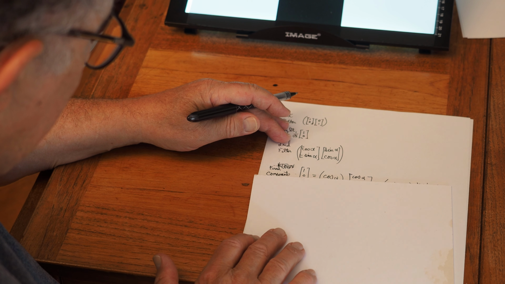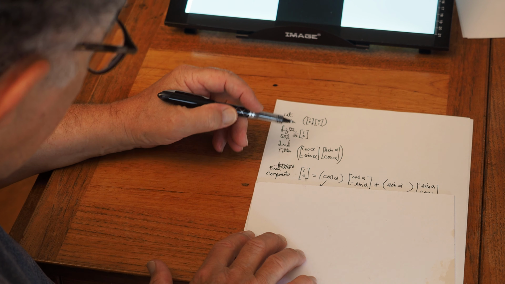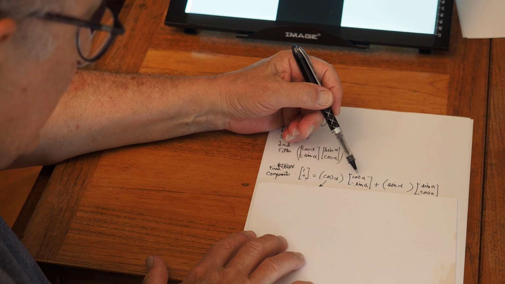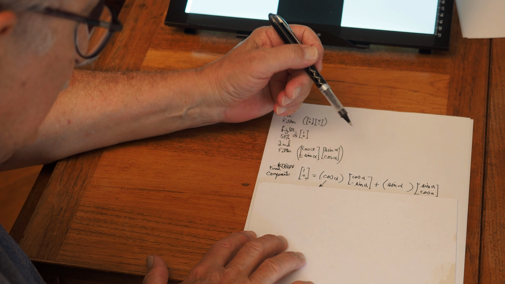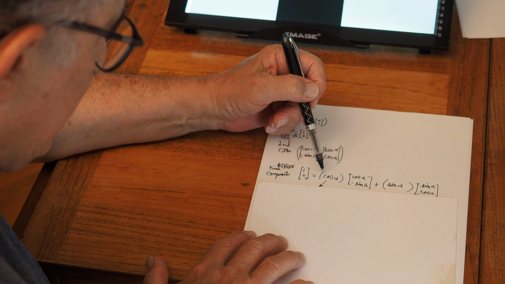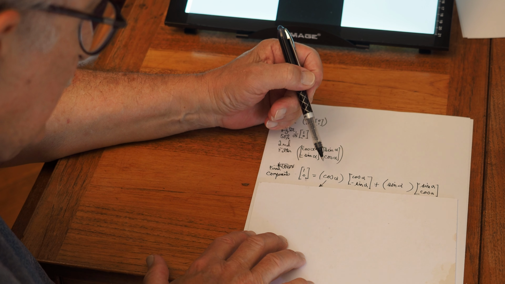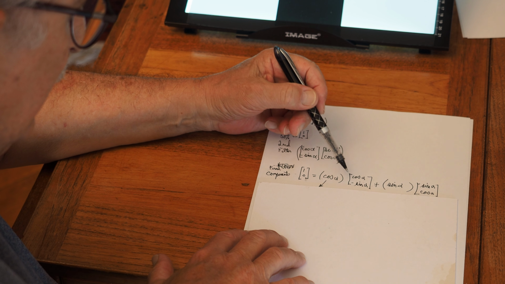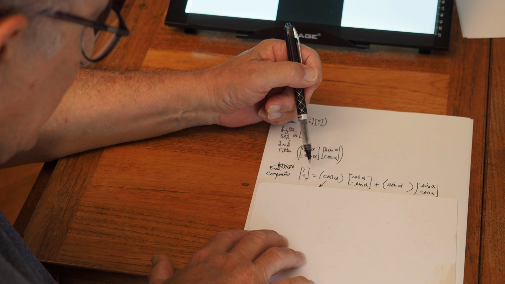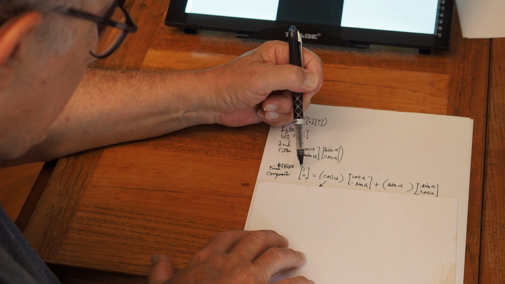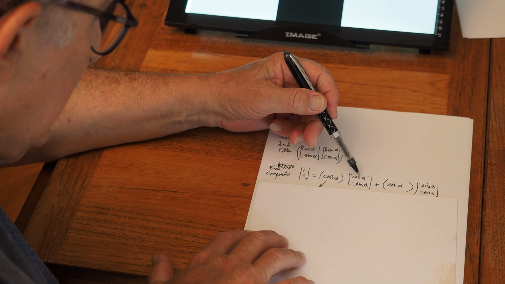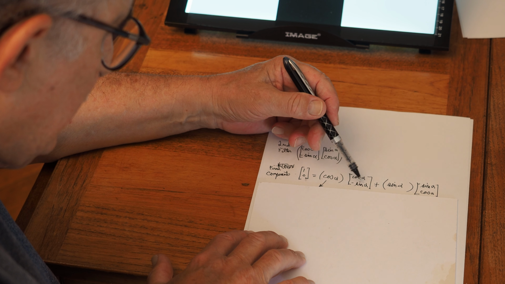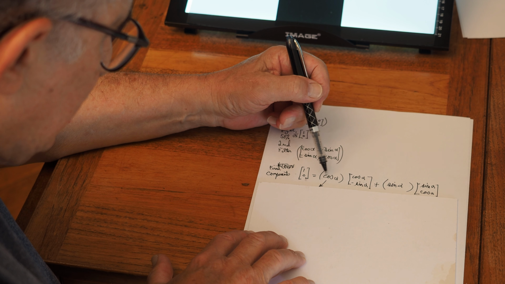And if we find the components of the vertically polarized light with the transmitting axis, we have to find the projection, the component of this vector in this direction. And we can get that by the dot product. The dot product is 1 times the cosine, plus 0 times minus the sine, which is 0. So the result is the cosine.